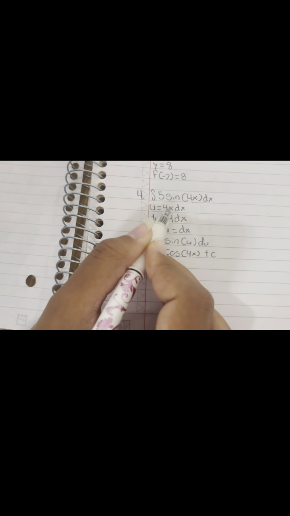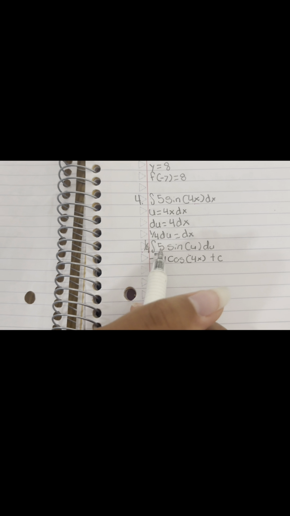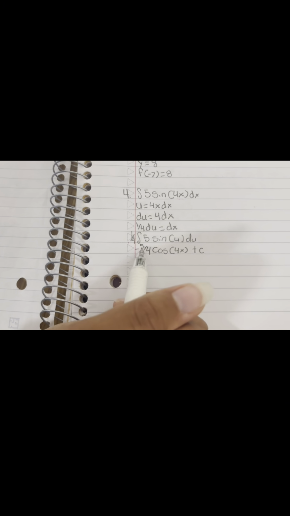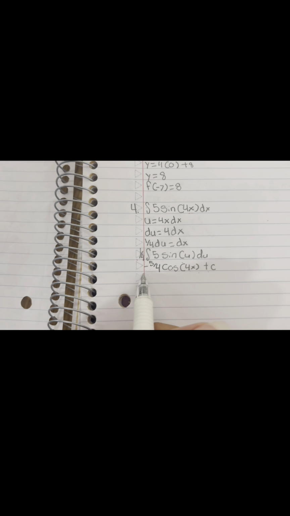Now, remember that u we talked about earlier? That's going to go right back there. So 1/4 times 5 is 5/4. Cosine is the integral of sine, which is negative, so that's where the negative comes from. 4x plus c. So the final answer is -5/4 cosine 4x plus c.